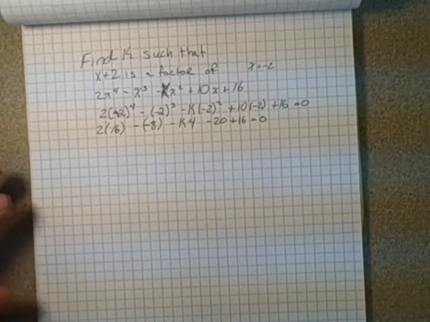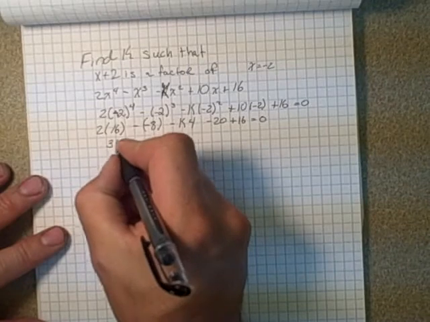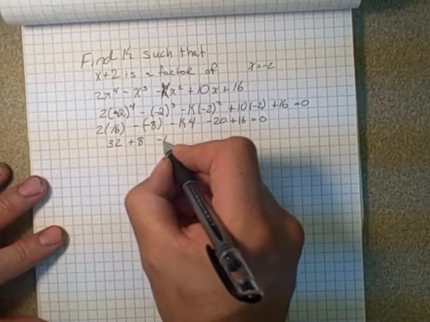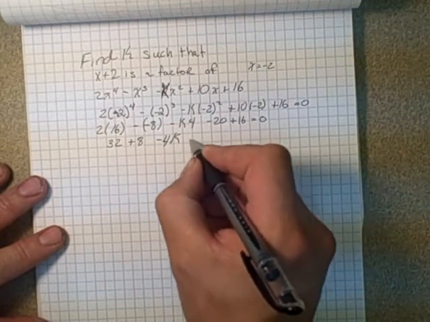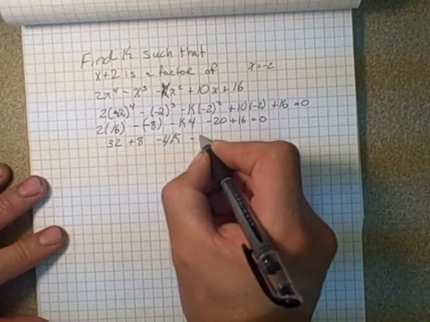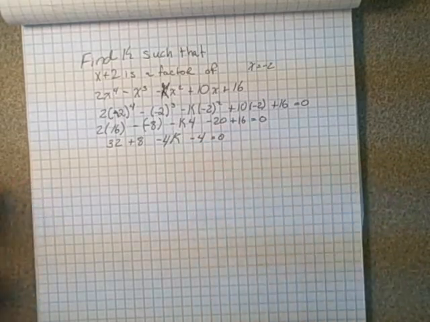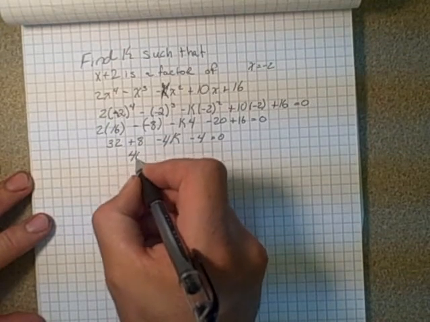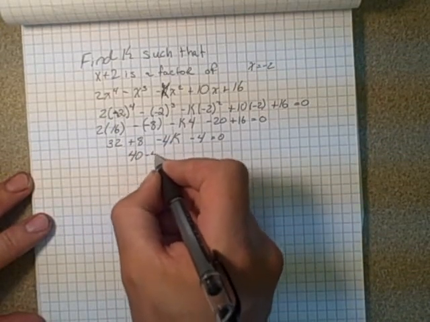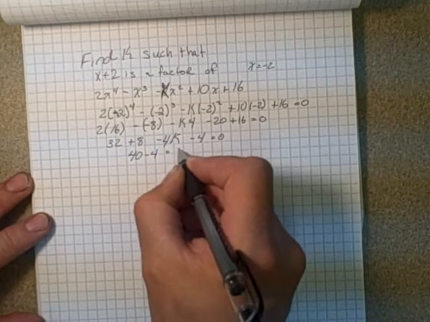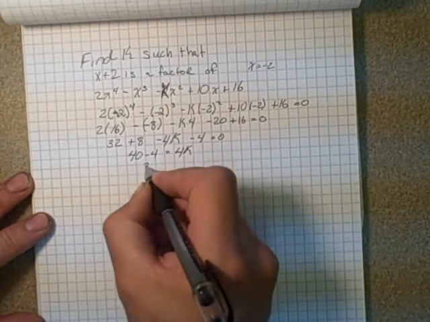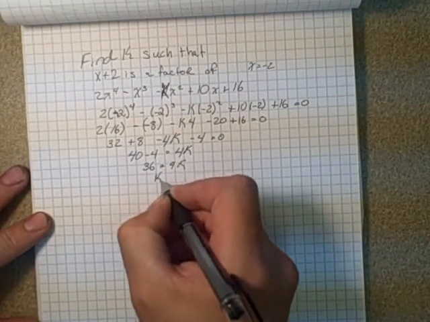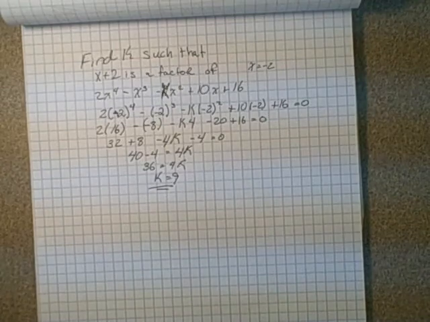If we were to work this out, this would be 32 plus 8 minus 4k, minus 4, equal to 0. If we work that out, then we get 40 minus 4 equals 4k if I move the 4k over. So 36 equals 4k, divided by 4, and we get our 9 that I accidentally put in there. And that's how you do those types of questions.